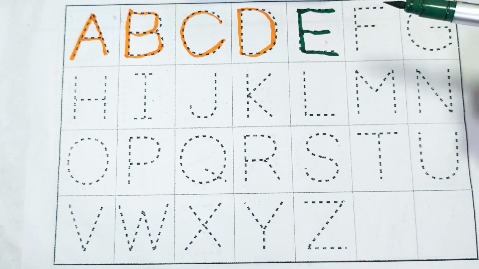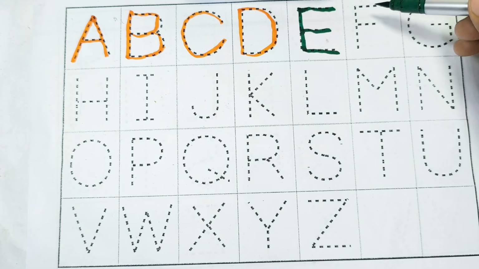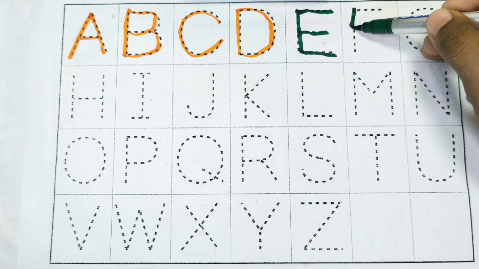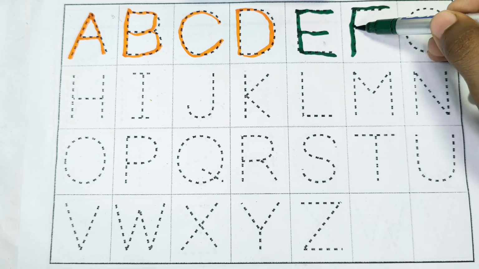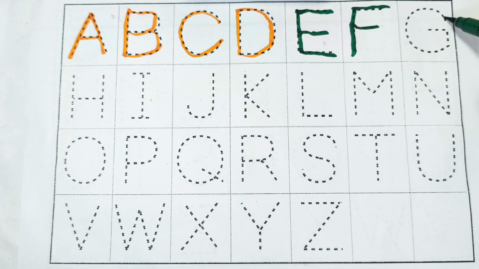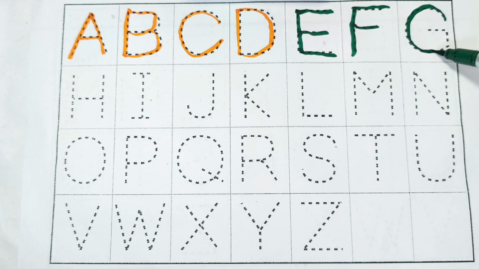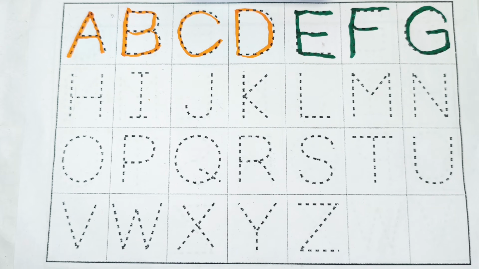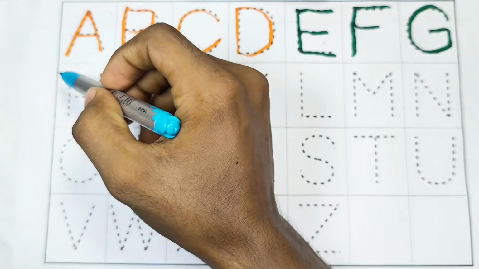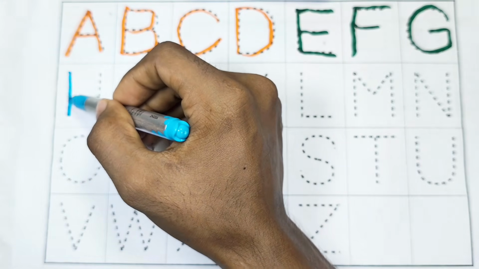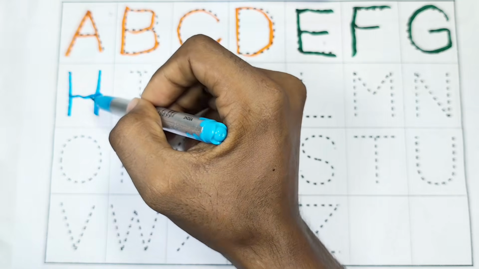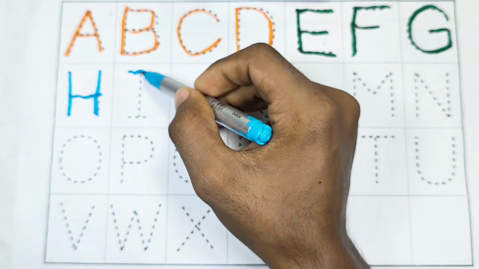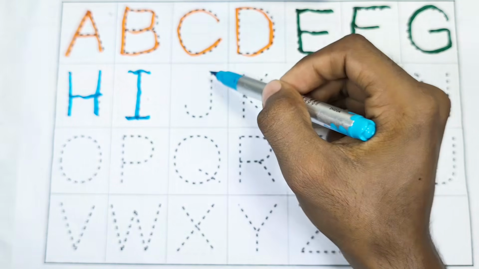E for elephant. F for fish. G for God. Kids, now you draw H. The alphabets of H. H for helicopter. I for ice cream.